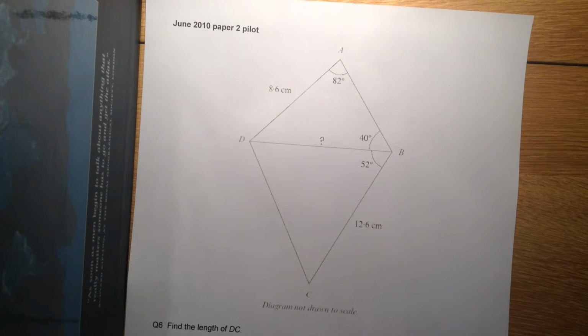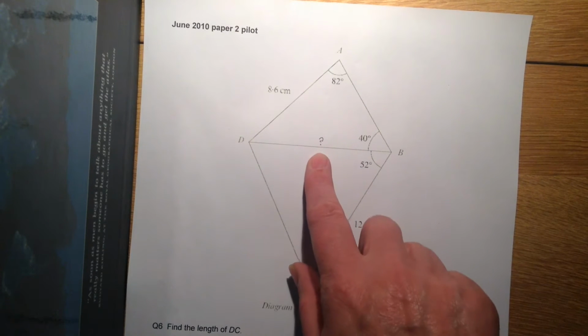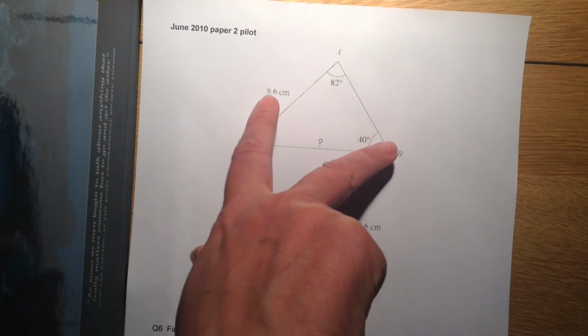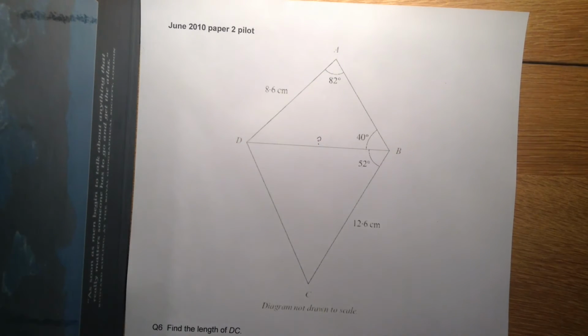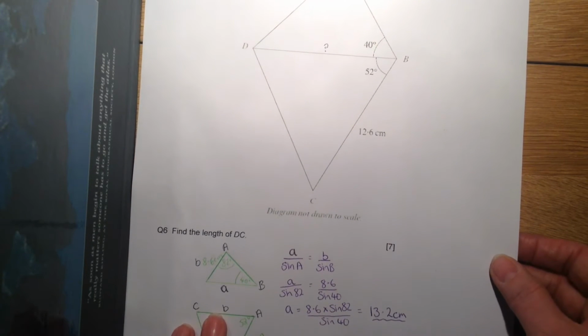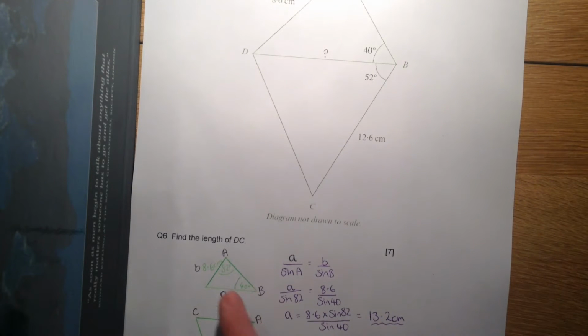Okay, so what have I got? Well, I want to find this side and I know the angle opposite it, so I've got a pair. And then I've got another pair by here. So I'm going to be using sine rule. Okay, so here it is. I've redrawn out the triangle and labelled it up correctly. So little a is the side I want, opposite is capital A, and then the other pair I've labelled up capital B, small b. So they're the pairs. Two pairs, one unknown.